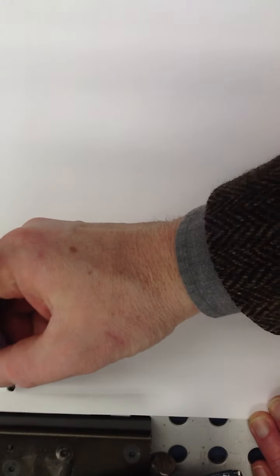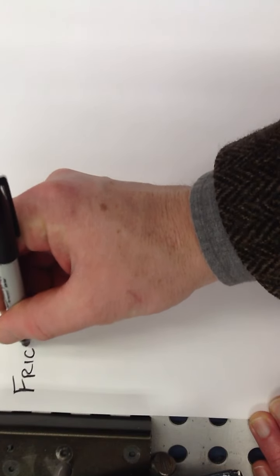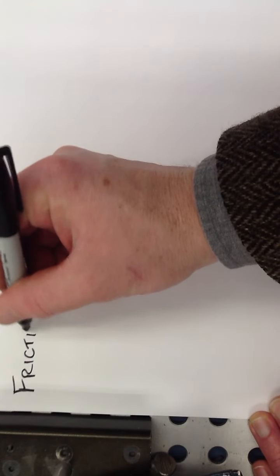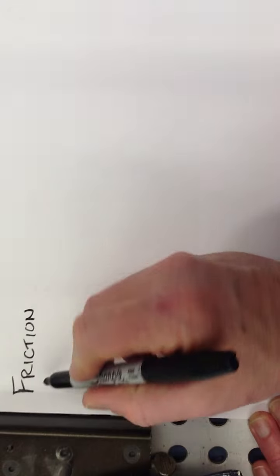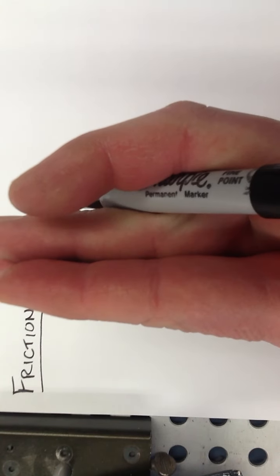Hey physics students, going to give you some notes here about friction. You know what friction is. It's been part of your lives from the very beginning, right? So friction is sort of the grip, if you want to think about it that way, between two surfaces.